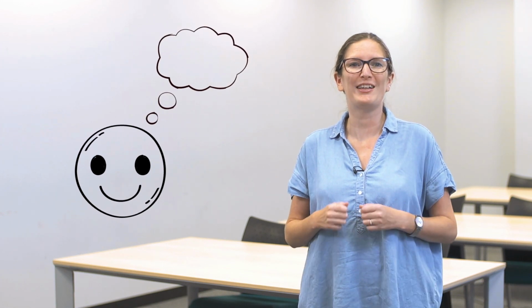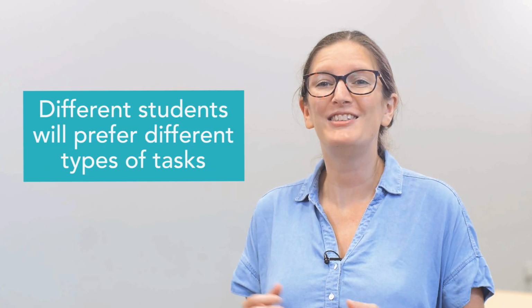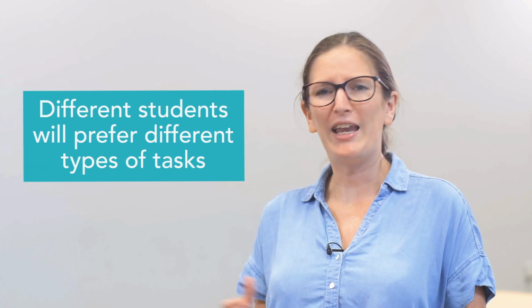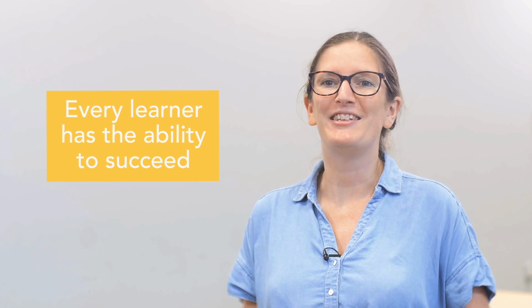Young or less mature students may lack the learning techniques to understand task instructions or lack critical thinking skills to answer discussion questions. Different students will prefer different types of tasks. An introverted student may struggle with speaking tasks, whereas an energetic and chatty student may struggle to concentrate on a piece of writing. The important thing to remember is that every learner has the ability to succeed.